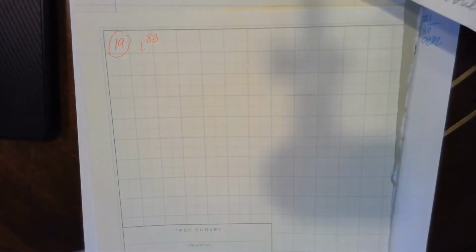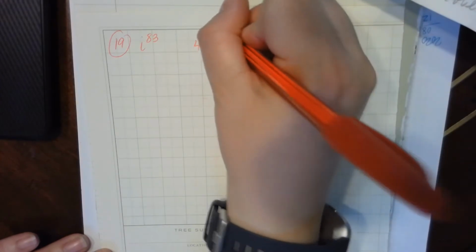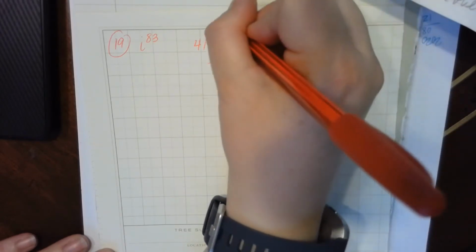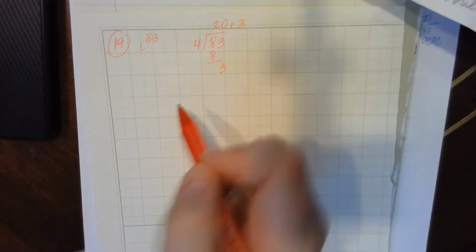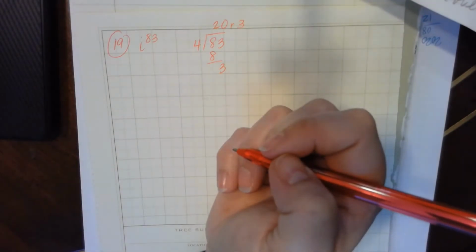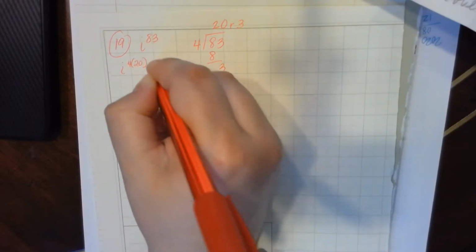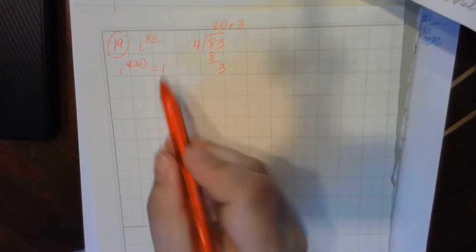i to the 83rd power. So again, all of the i to the 4th power that I can take out of this, better off, right? So let me divide 4 into 83 20 times. Bring down the 3. 4 will not go into a 3, so I've got 20 remainder 3. So I can take 20 sets of 4 out of this. And that is going to account for quite a few. So I've got i to the 4th power. I can do that 20 times, but it's still going to equal a 1. Okay? So I've taken 80 of these away.